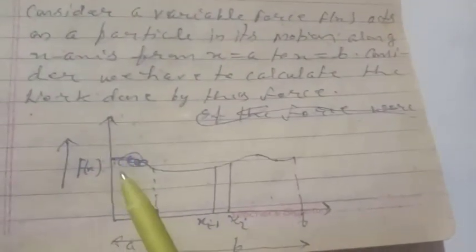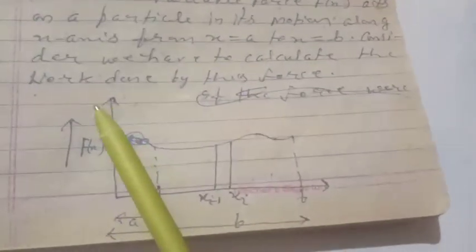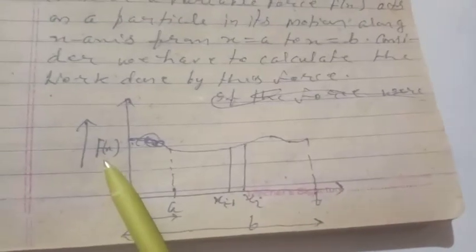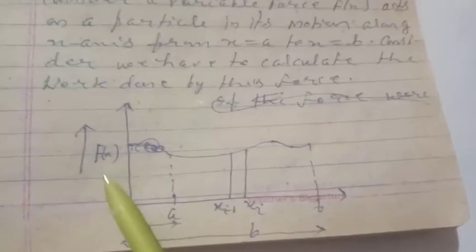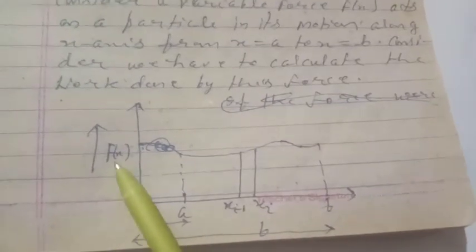Here the graph is shown. This line represents the force Fx. Fx means that force depends upon the distance. That is, it is a function of distance, and this axis represents the distance x.